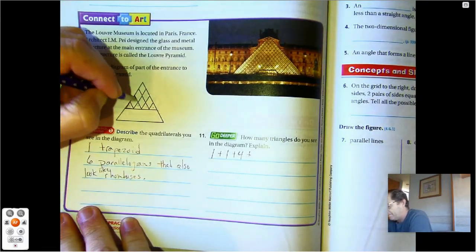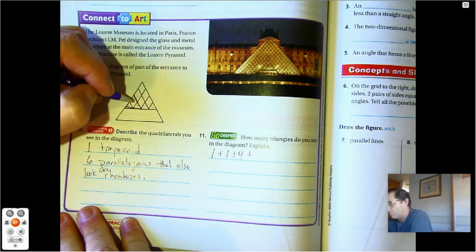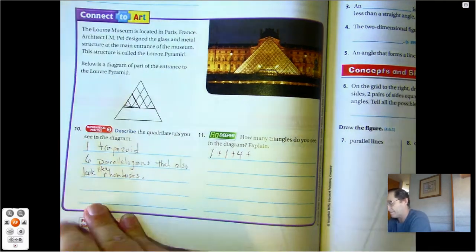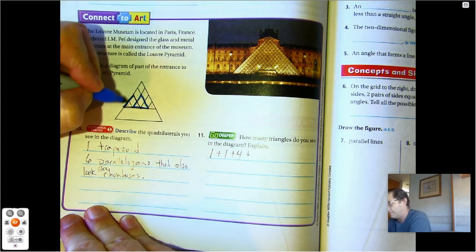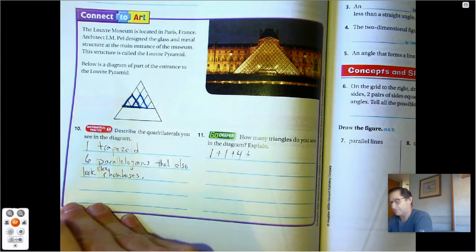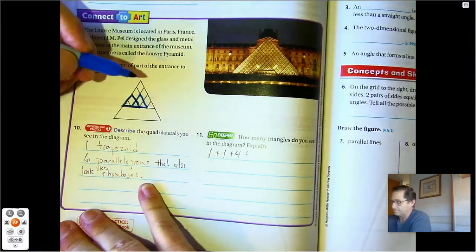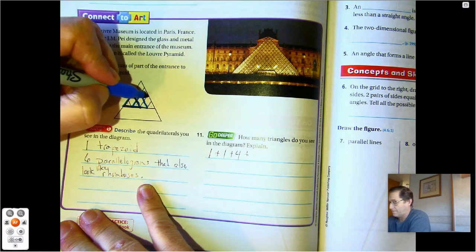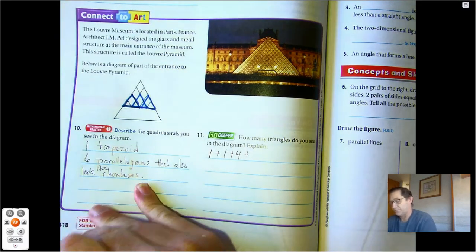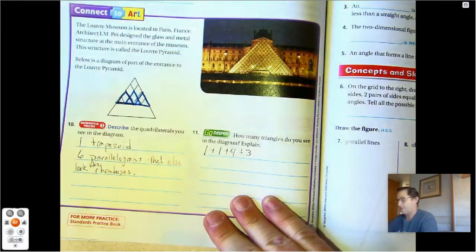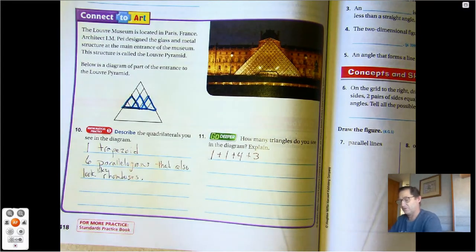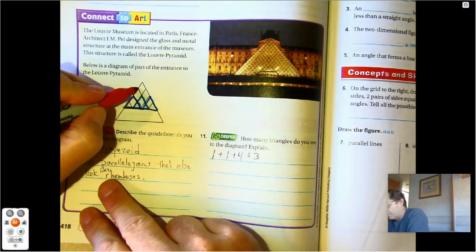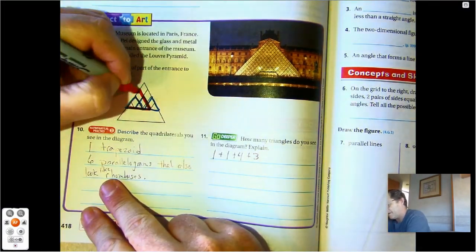Then we have that one, that one, and that one. So that's 3 more. And then it looks like we go here and here.